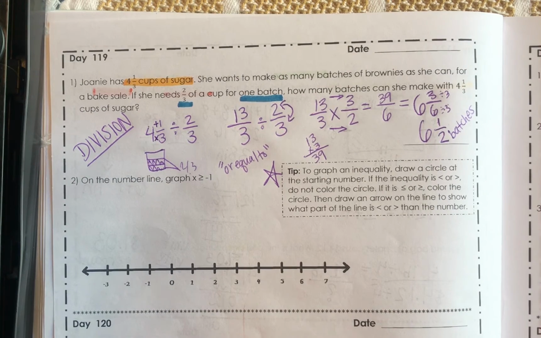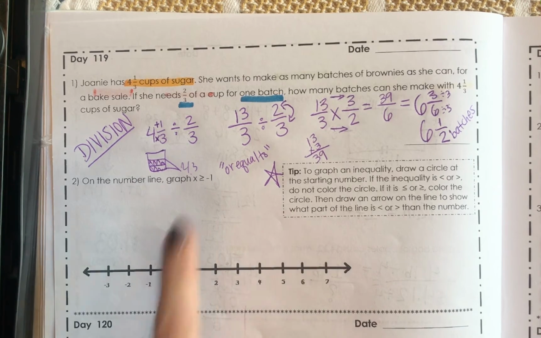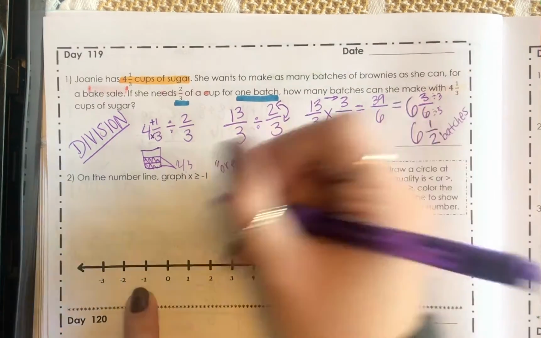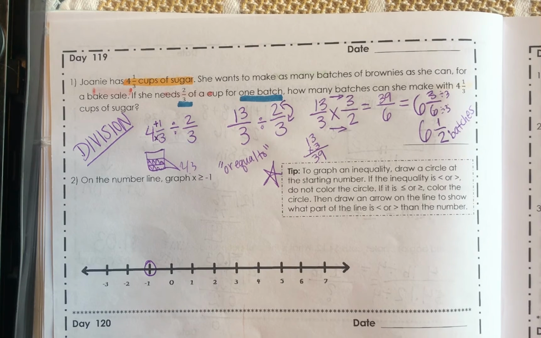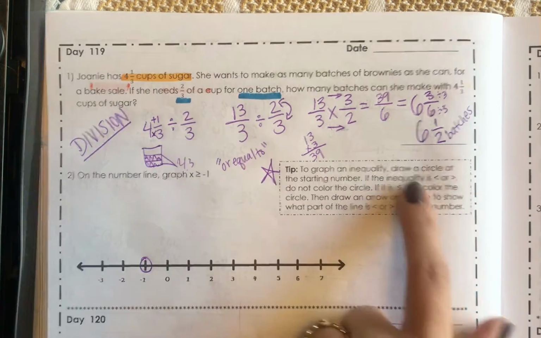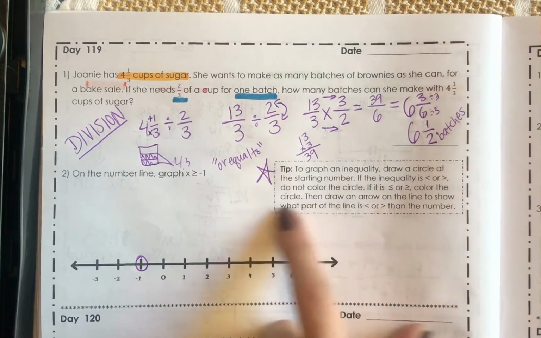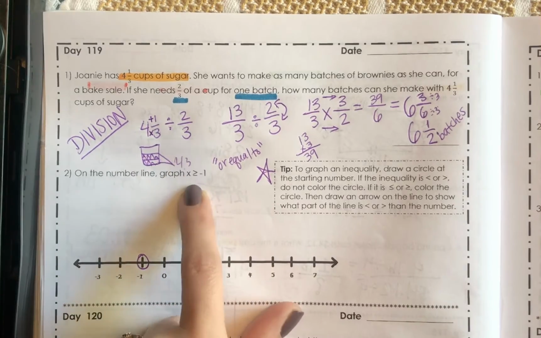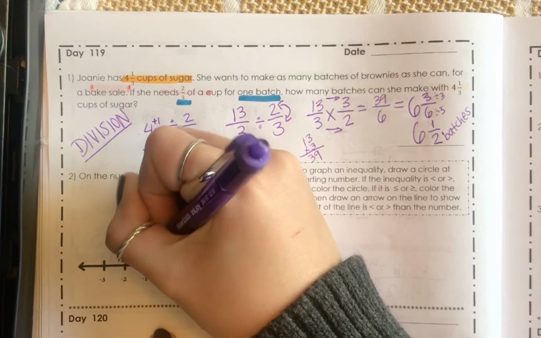So here's the tip. To graph an inequality, draw a circle at the starting number. Okay, what's our starting number? -1. So let's go ahead, go to -1 and draw a circle. If the inequality is less than or greater than, do not color the circle. If it is less than or equal to or greater than or equal to, color the circle. Okay, ours does have that bar underneath. That means or equal to, so we need to shade our circle in.